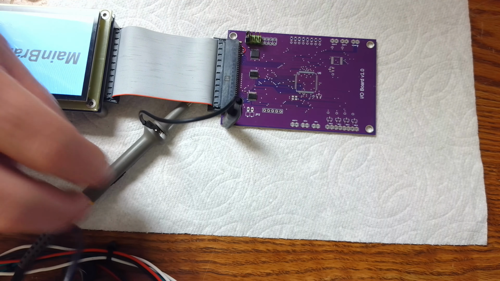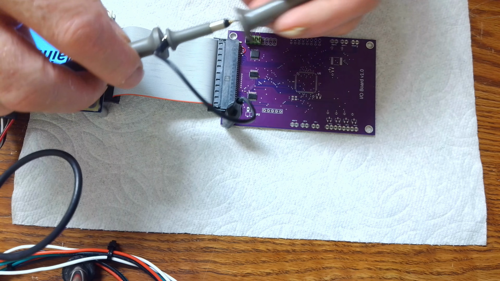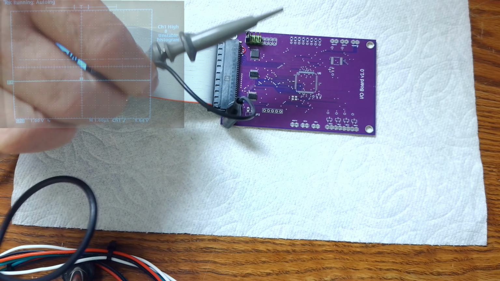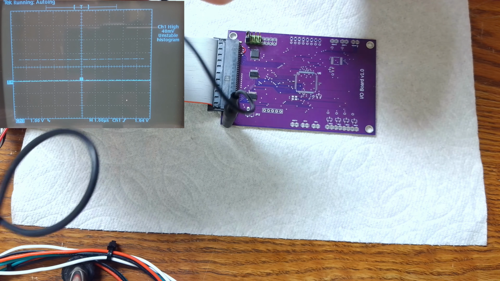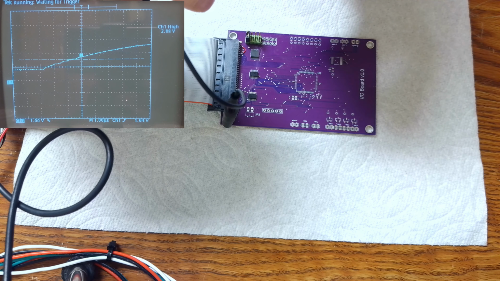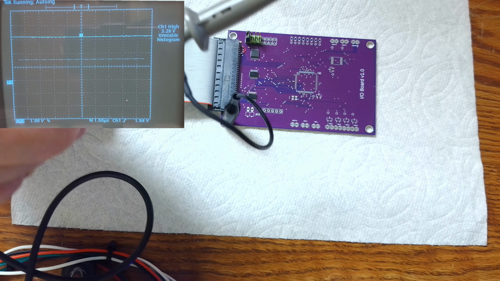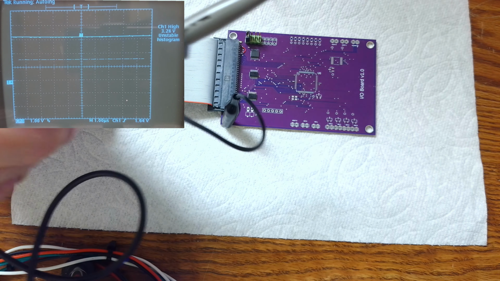So let's get a little clip on the scope here. And we'll clip the scope on this side of the resistor, like that. And you see it's 3.28 volts. And so the scope will change to whatever value is on this end of the resistor.